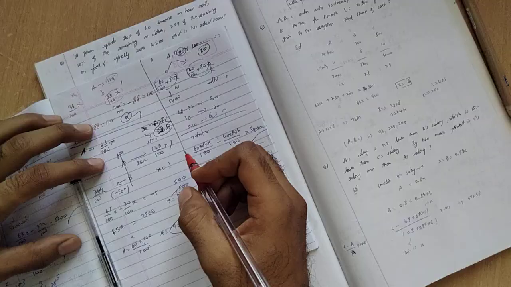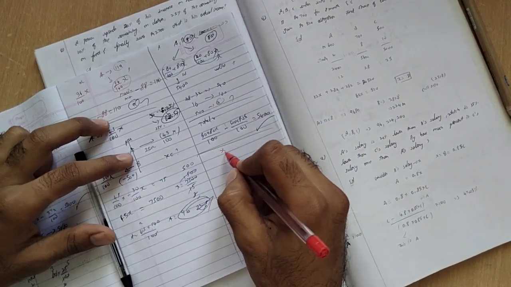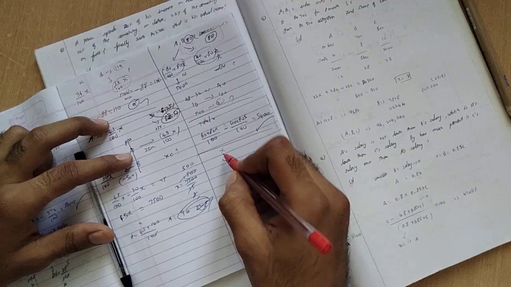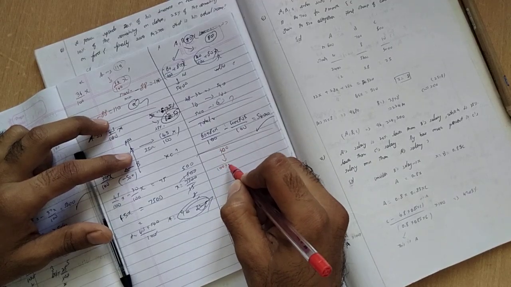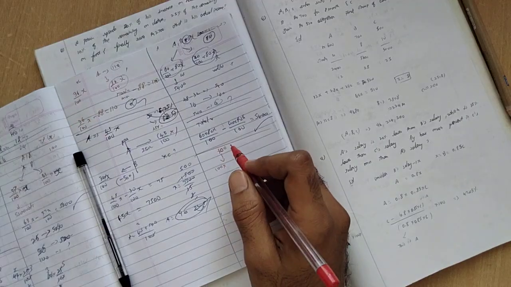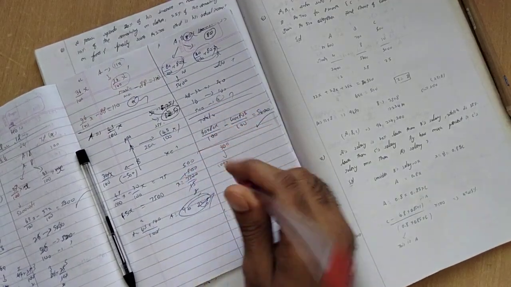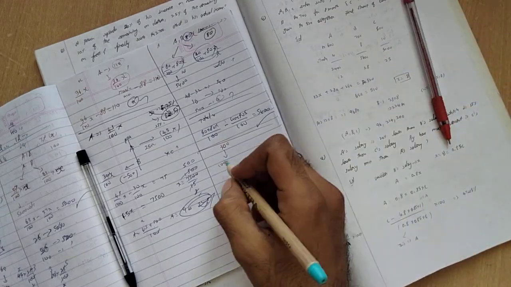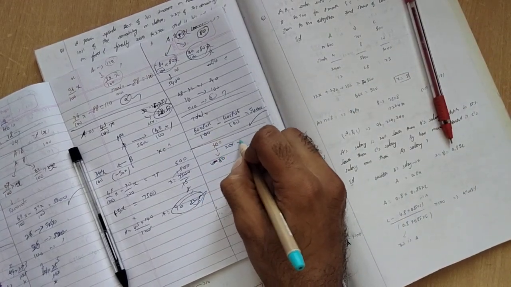A person spends 20% of income on house. Okay, let us take 100 rupees. Of that, 20% means he spends 20 rupees on house rent.